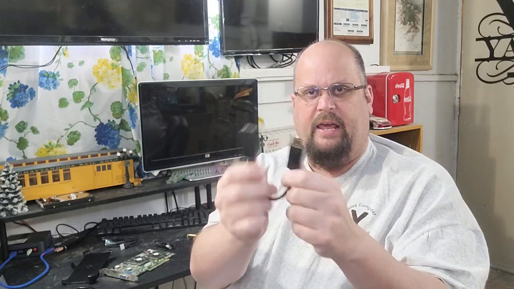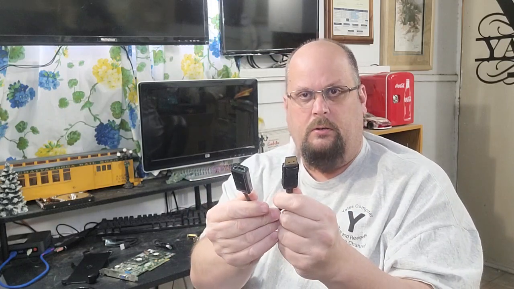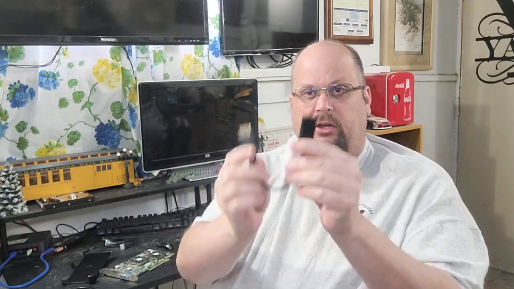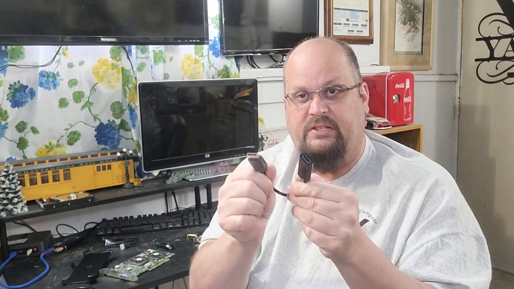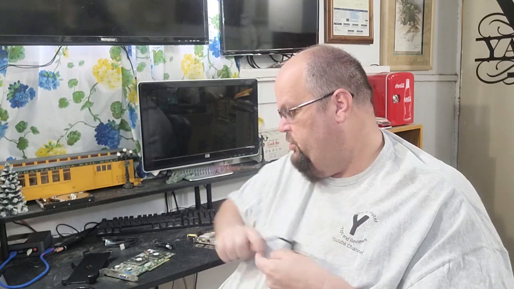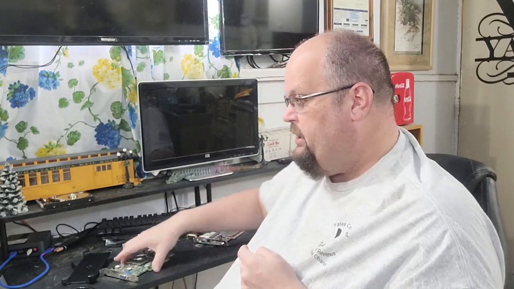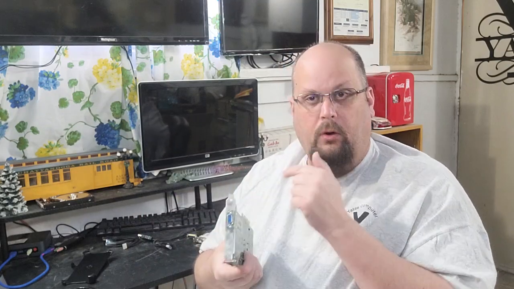So, this is where it gets kind of weird with things like this. If you're a gamer and you're doing a lot of heavy graphics, you need to pay attention to these. You need to pay attention to what you got. If you go out and buy a new video card and it has 4 ports on there, what are those ports?